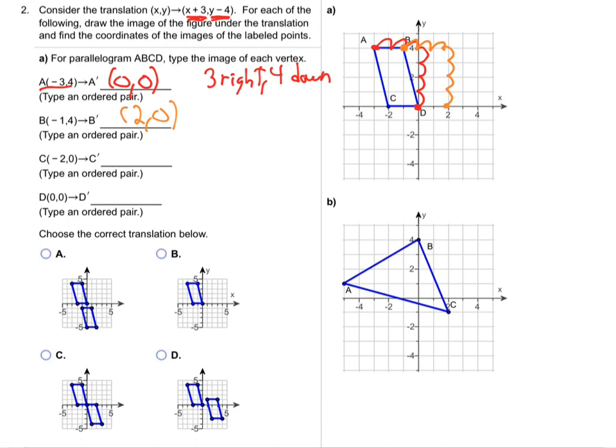Let's try the next one. Now we're supposed to do C. So C is going to be right here. It's going to go again 3 right, 4 down. So 1, 2, 3 right, 1, 2, 3, 4 down. What's the coordinates of that point? Over 1, down 4. That's C prime, the new C.